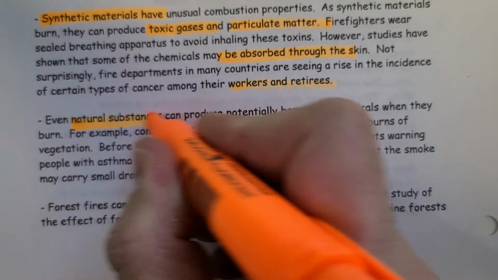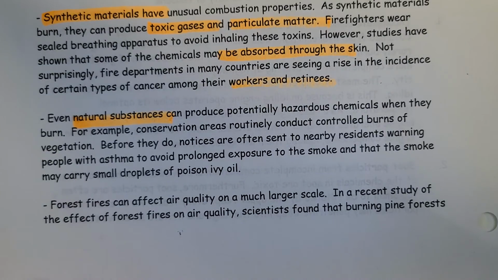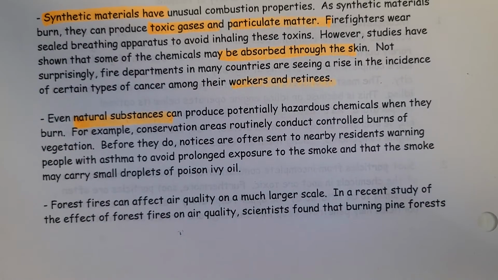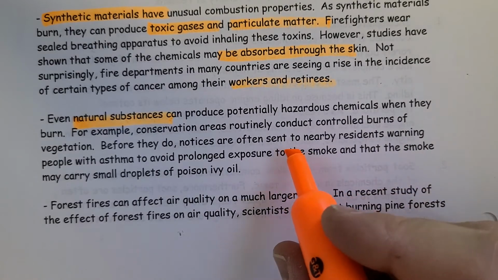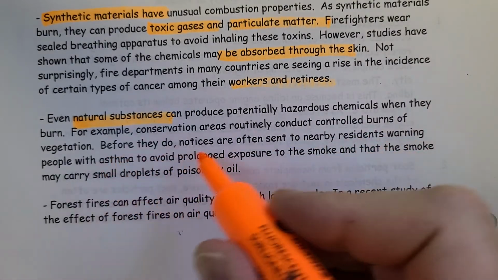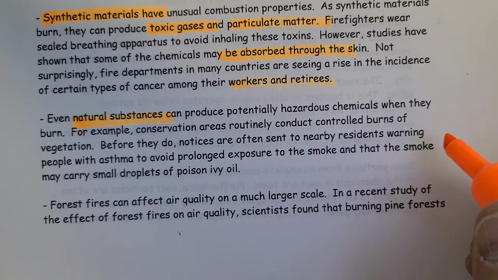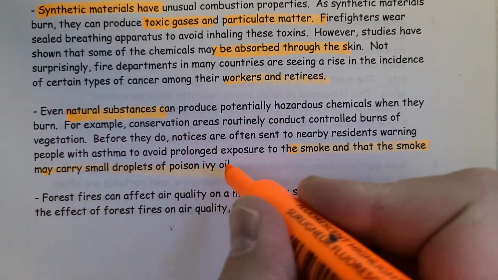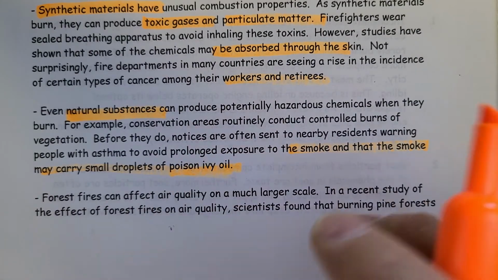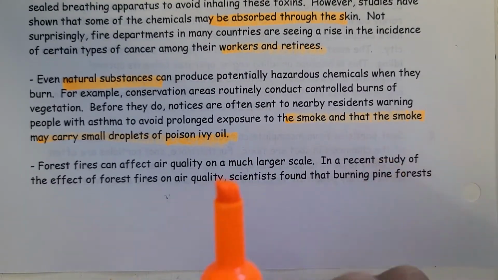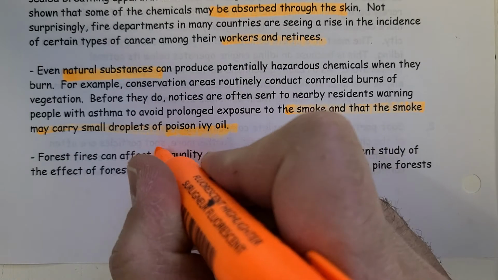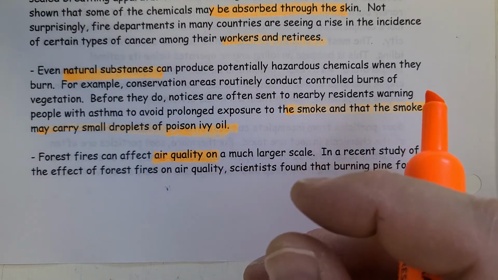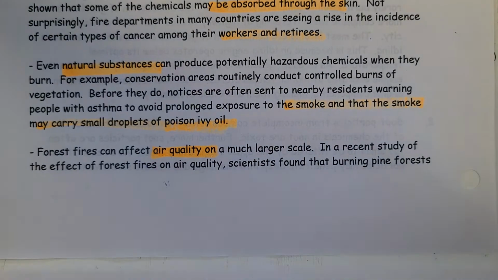Even natural substances produce harmful chemicals when burned. So, for example, conservation areas routinely conduct controlled burns of vegetation. Before they do, notices are often sent out to tell nearby residents that there could be smoke coming, and poison ivy oil could actually be carried. Forest fires can affect air quality, and of course we know that here in Regina because of the summertime. We often get forest fire smoke from out west or up north.